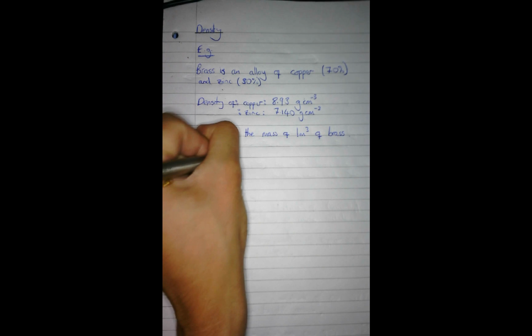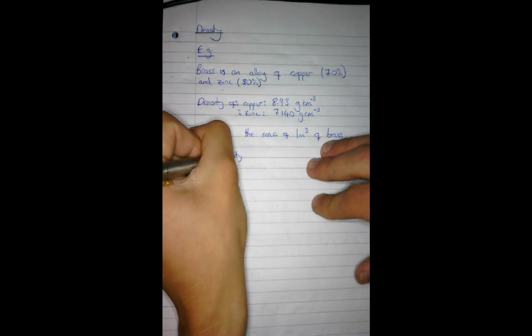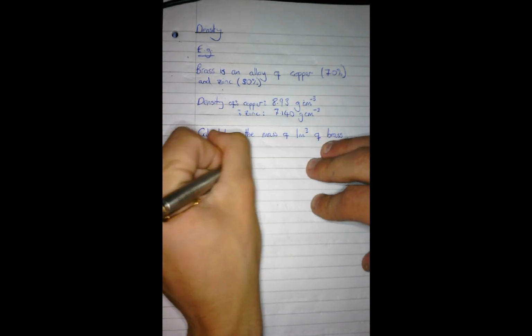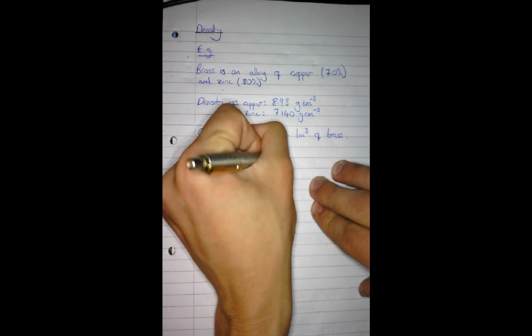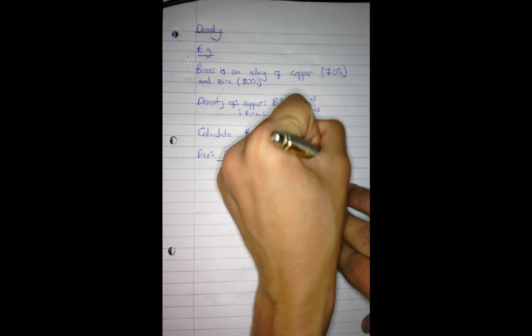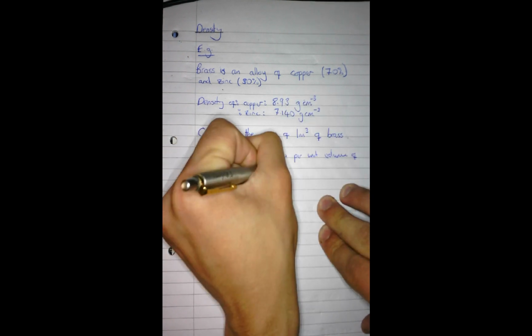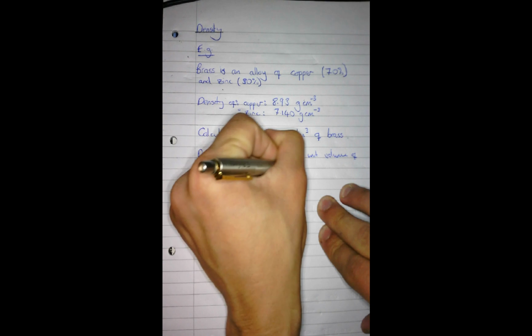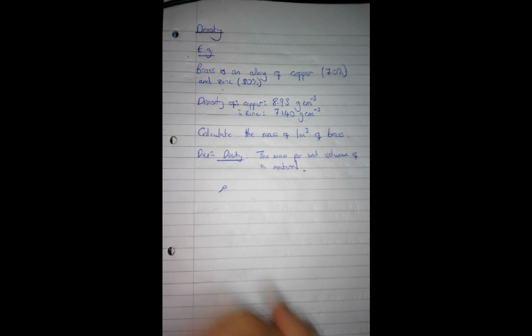This is important, and if we can make sure you're following this through in your notes, that would be useful. So density is the mass per unit volume of a material. There's a formula that goes with this. It's given the Greek letter rho.